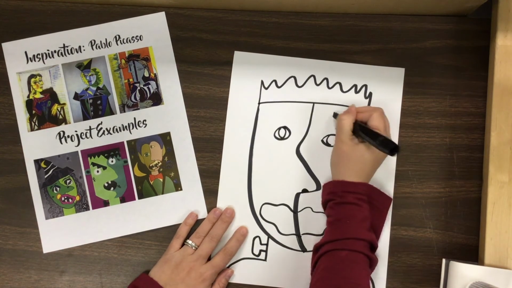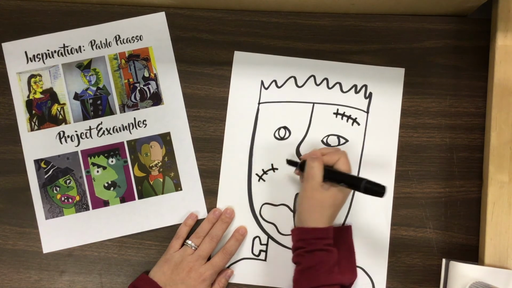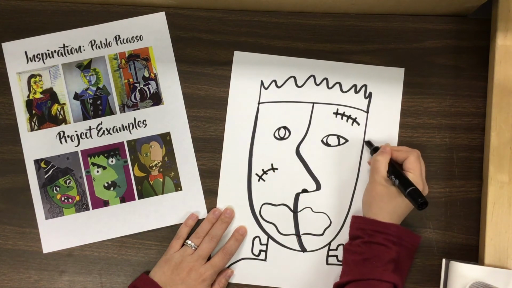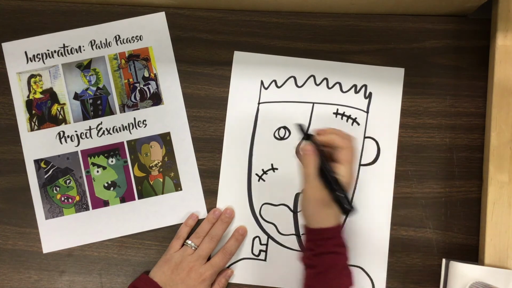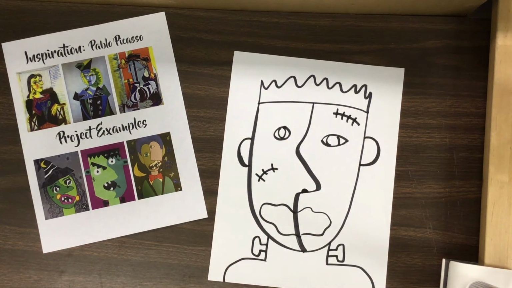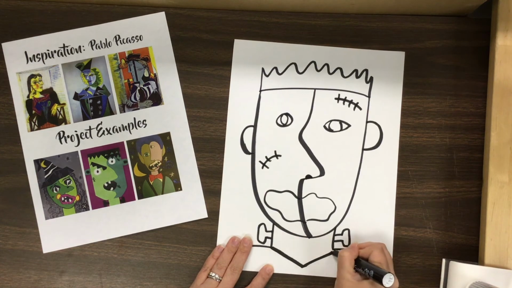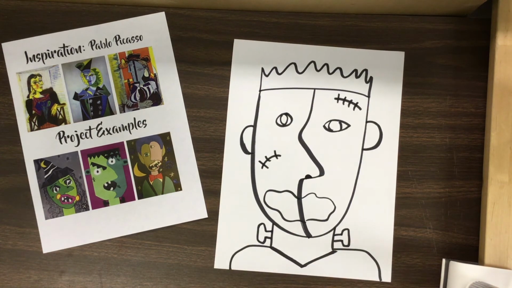I could also add things like stitches and maybe some ears. Now, you can go kind of crazy with this. There's lots of different details you can add. It's up to you to decide what you want to do. One thing though that I would encourage you to do is to add some sort of detail on their clothing. So it could just be that they have a shirt on. It's up to you to decide, but I do think that's a nice important step.